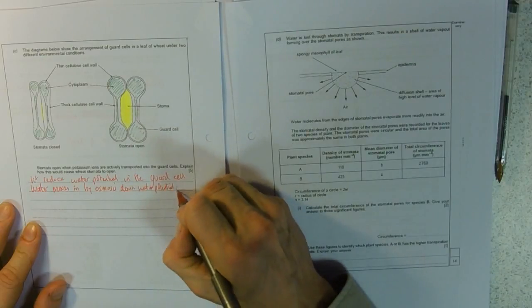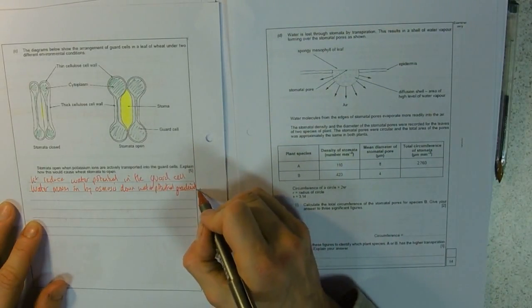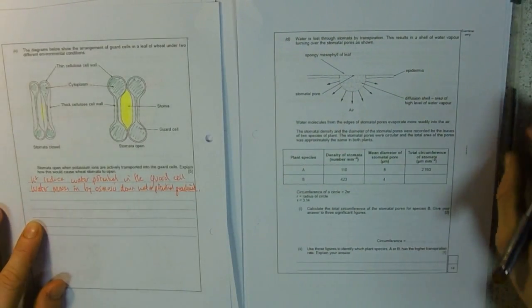And how many times have I heard that in exams? Millions of times. That's the sort of thing we'd expect every time we're seeing a question like this.